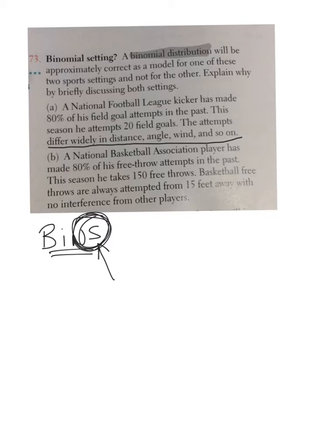Now, what about letter B? National Basketball Association player has 80%. Okay. The free throw attempts in the past, this season it takes 153 throws. Okay. So the number is set. They're always from the same spot. Okay, so again, that probability is going to be roughly the same for each one of those. Independent, okay, one free throw doesn't affect any other free throw. And he either makes it or he doesn't make it. That's a yes or a no. So B works, A does not work for binomial random variable.